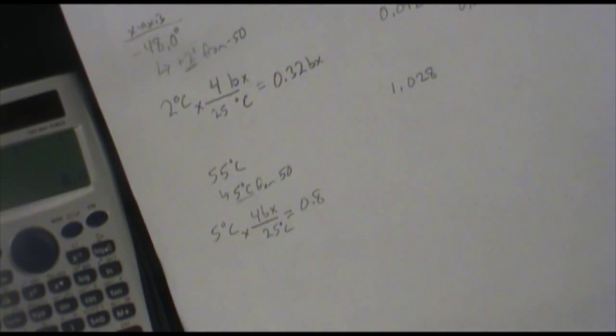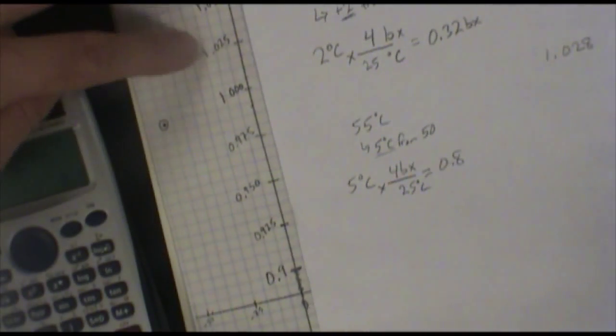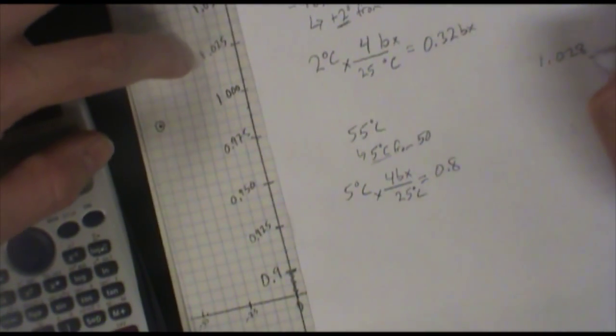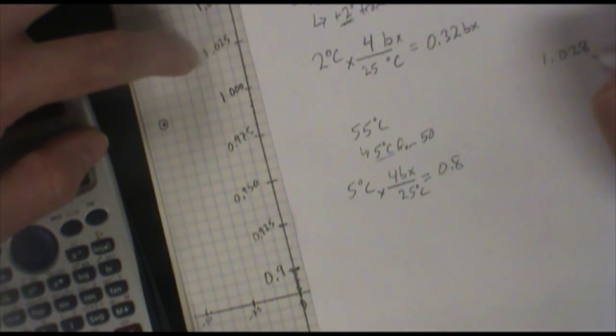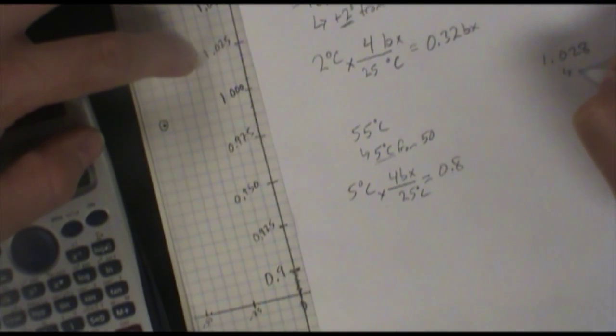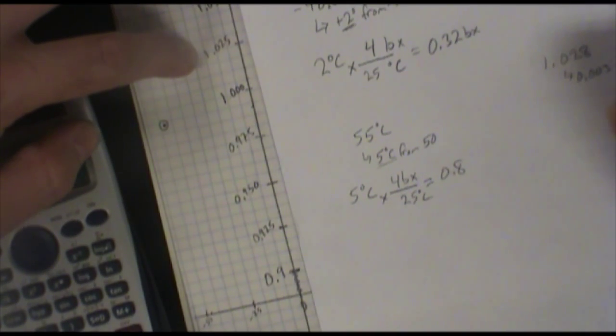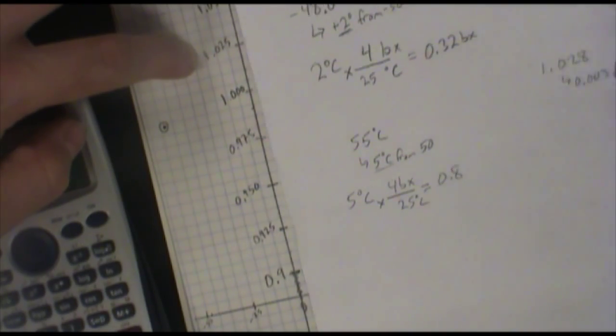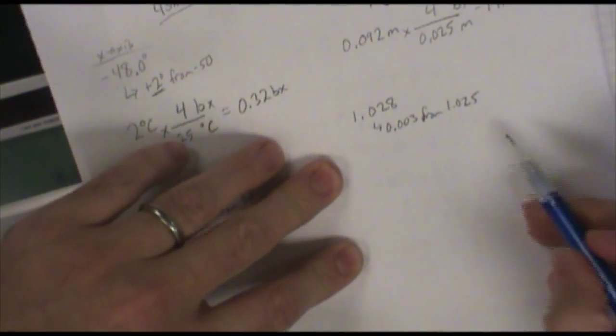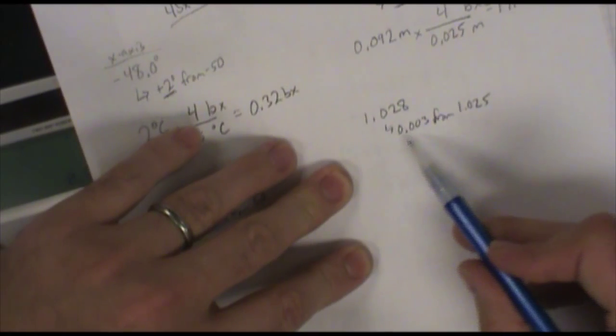1.028. I can do the same sort of trick here to reduce my counting. I know that that is just beyond 1.025. This is 0.003 from 1.025. I know where this is. I just don't know how much farther I have to go.